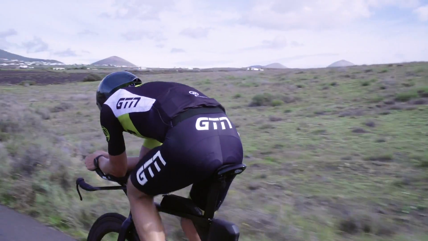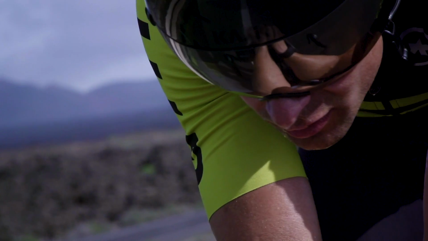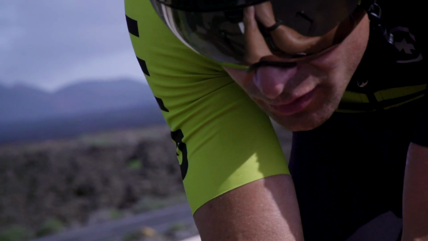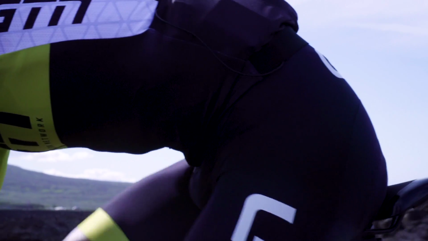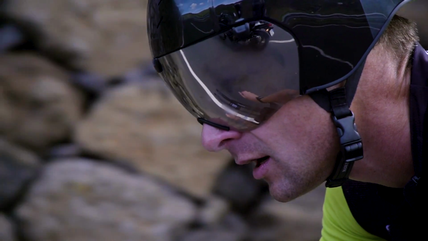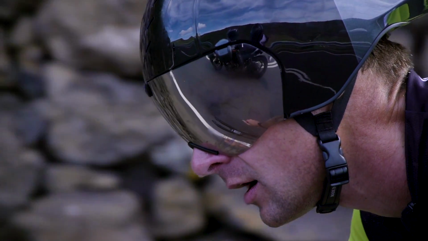Exactly. Now, in short, our FTP is the maximum average power that we can sustain and produce over the course of an hour. And it sits nicely within zone 4, so pretty tough effort. And actually, as we start to step up above our FTP, we start to produce lactic acid at a faster rate than we can remove it from our systems.